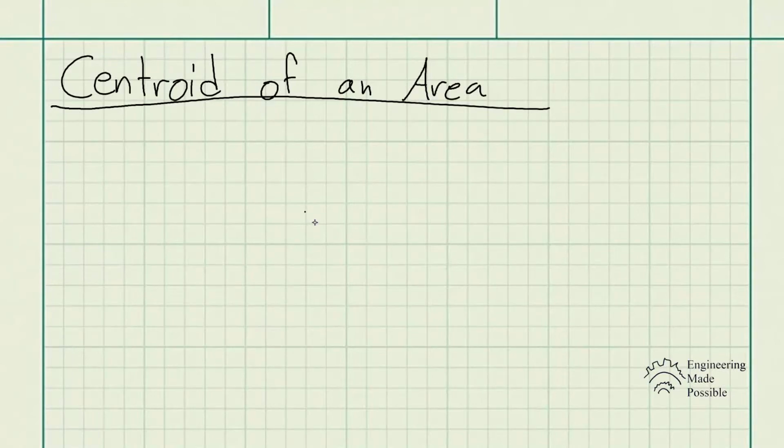So today we'll be going over how to solve for the centroid of an area. Now this area could be in reference to any particular object or structure such as a beam. As an example, let's say we have the cross section of a rectangular beam, such as this. Now let's go ahead and give it the x and the y axis.